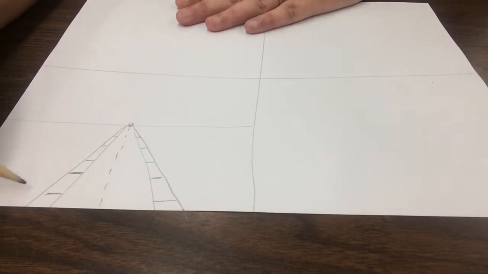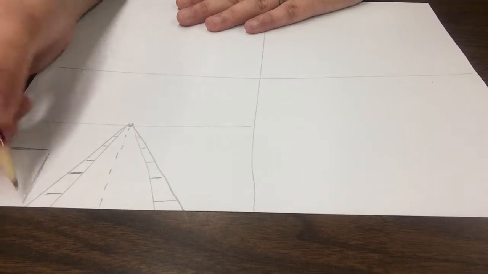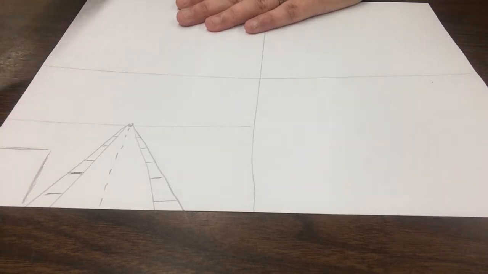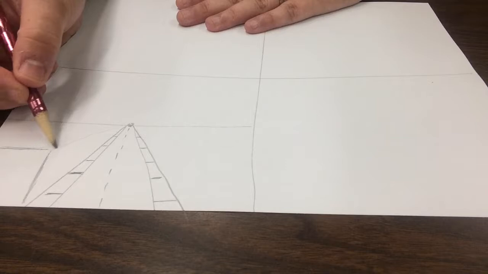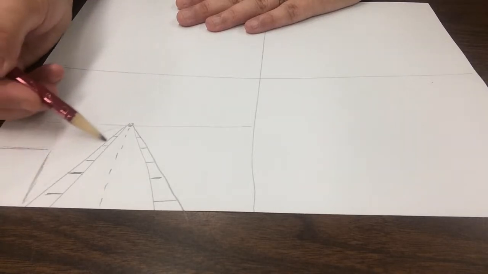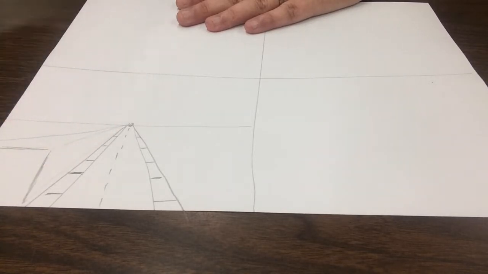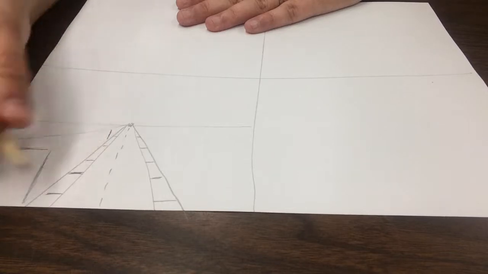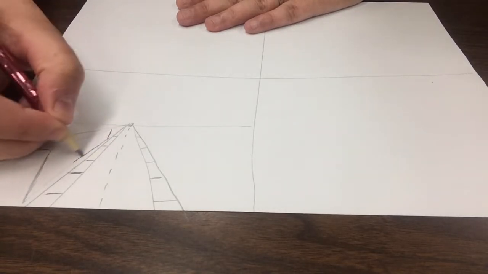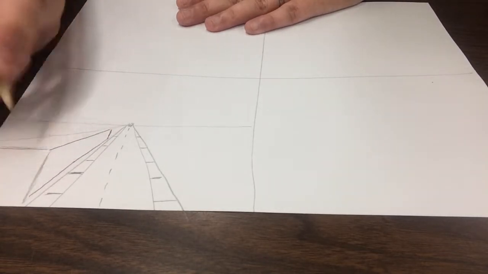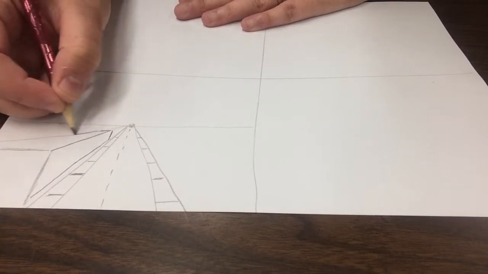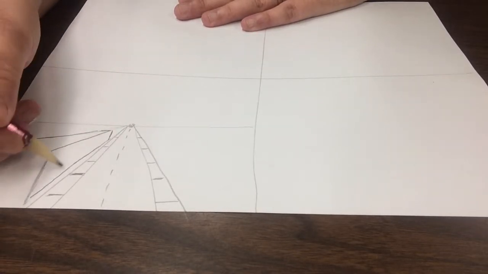Now for my first building, start off with the face of the building, just a regular square or rectangle. And we're going off the page there. The sides going towards your vanishing point, the bottom's going towards your vanishing point, and the top. So I'm going to have like a strip mall with lots and lots of businesses that are the same size in a row.